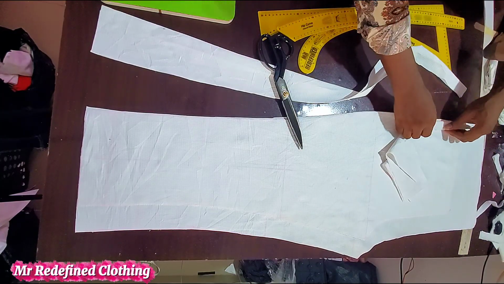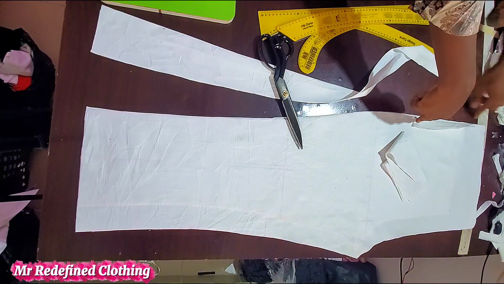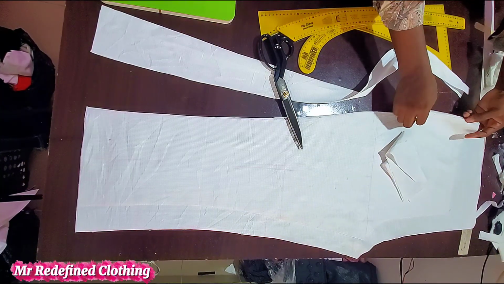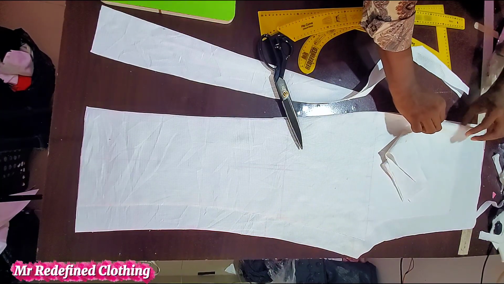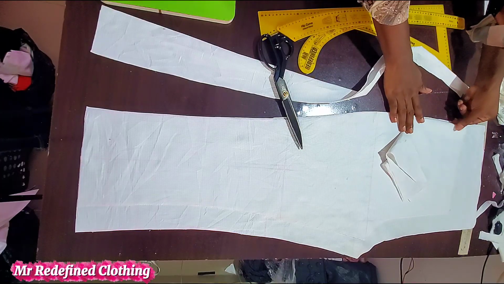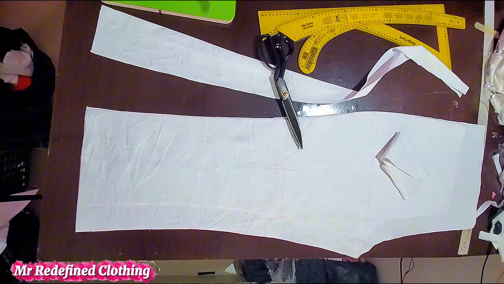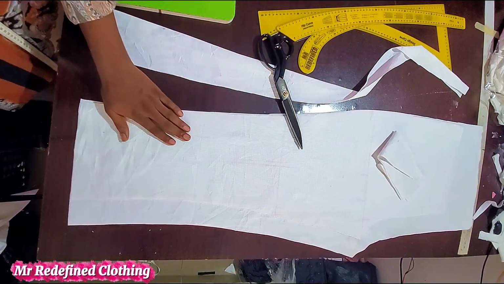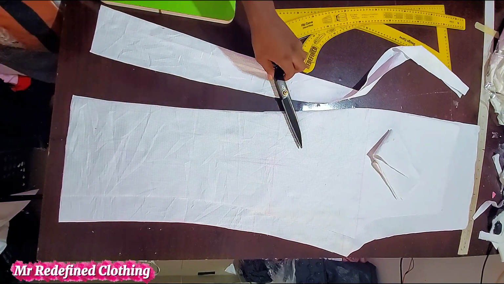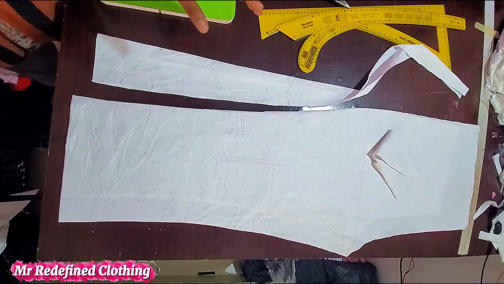But the back panel will not have this extension. It will just go straight. So while cutting this, you have to fold this inwards this way, right, and have the back panel cut straight. So that's for the pocket region area. So you now cut the front band, which is all that is left here.